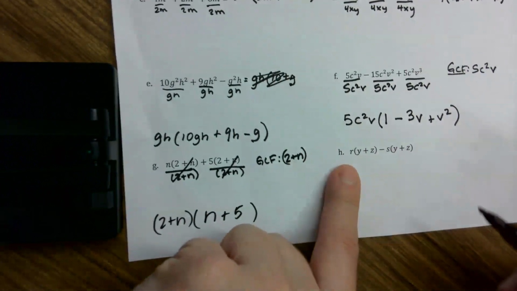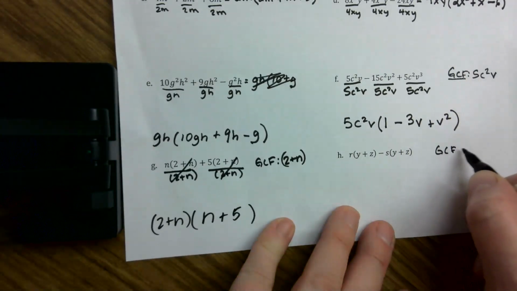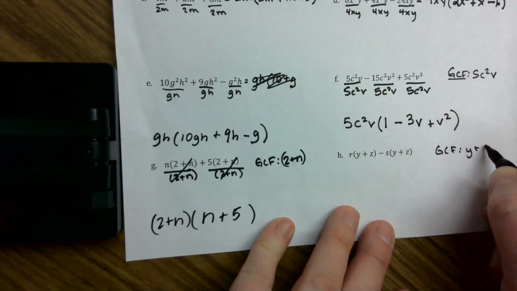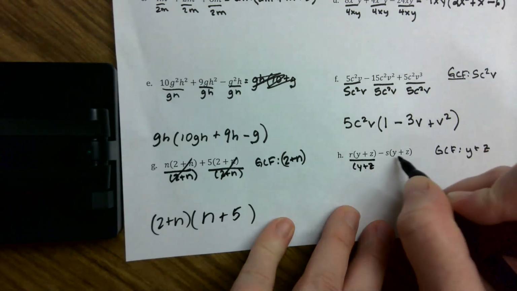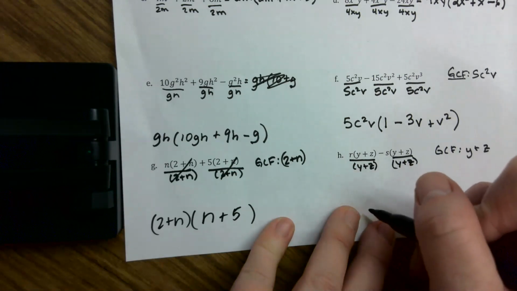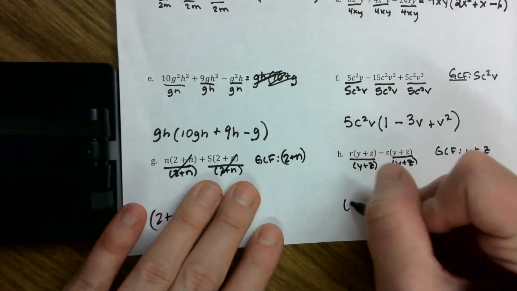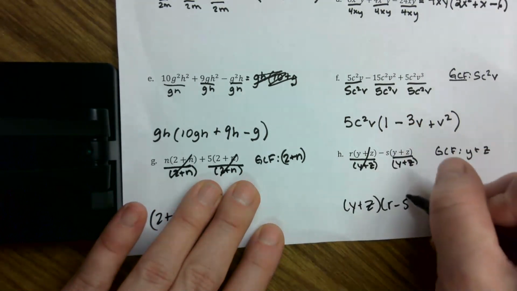Same thing over here. The GCF isn't just a small number like 5. The GCF here is a quantity. It's a quantity of y plus z. So remove the quantity y plus z from both, and you're going to get an r minus s. So I have y plus z as the GCF, and I'm left with r minus s.